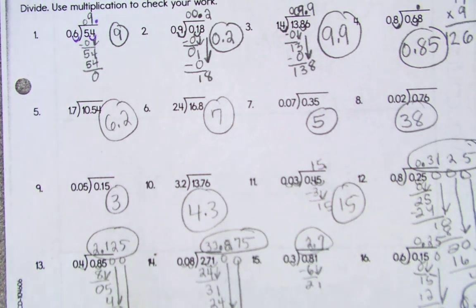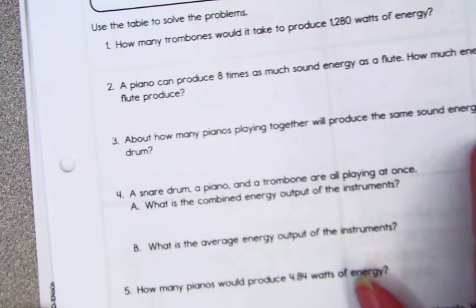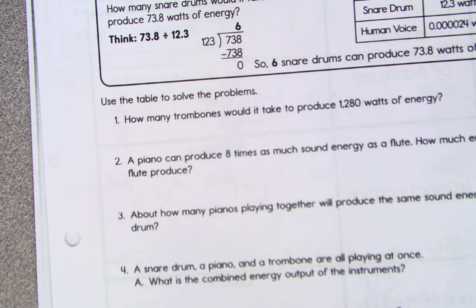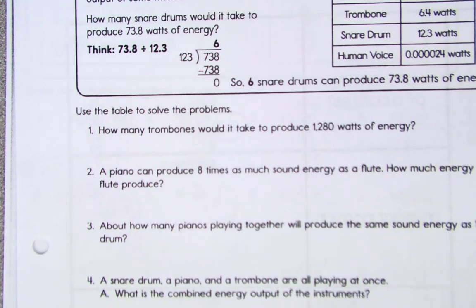Okay? Mr. Kaiser is then going to give you this one right here that starts with how many trombones. So Mr. Kaiser is going to give you this one. He's going to pause it, and he's going to give you this copy.